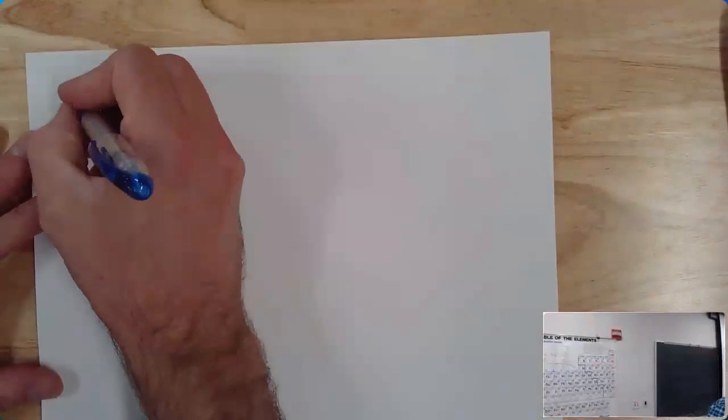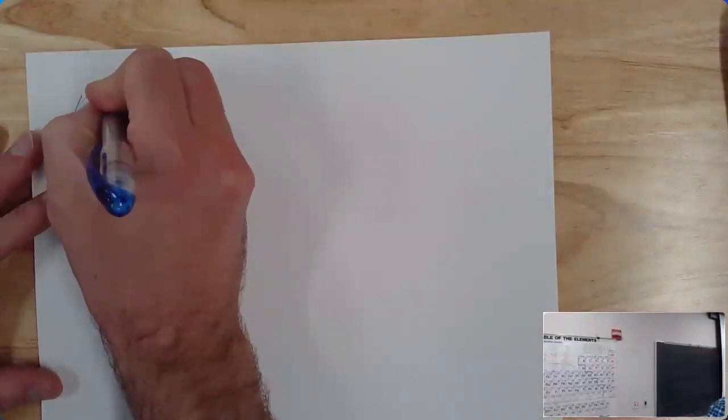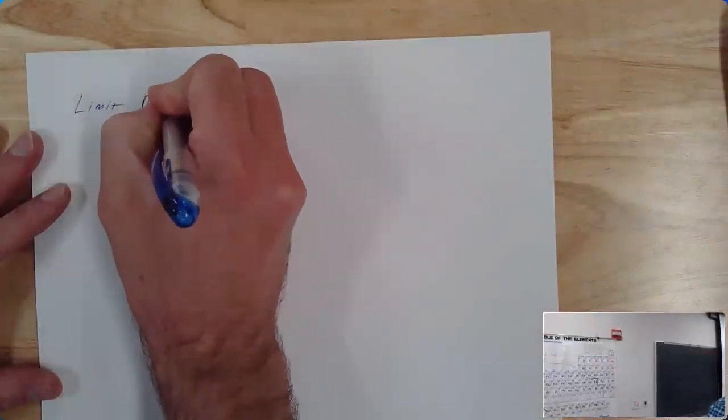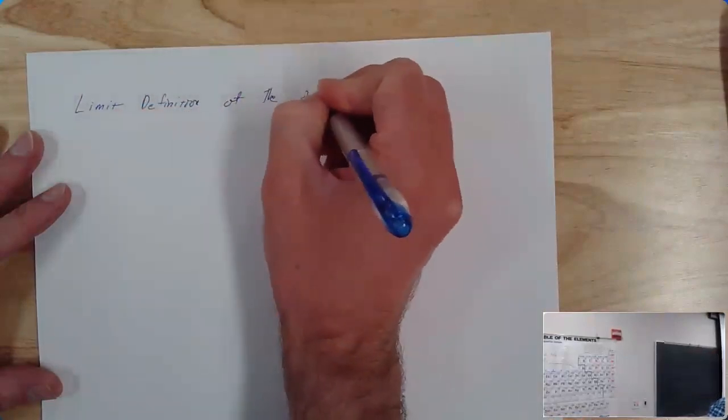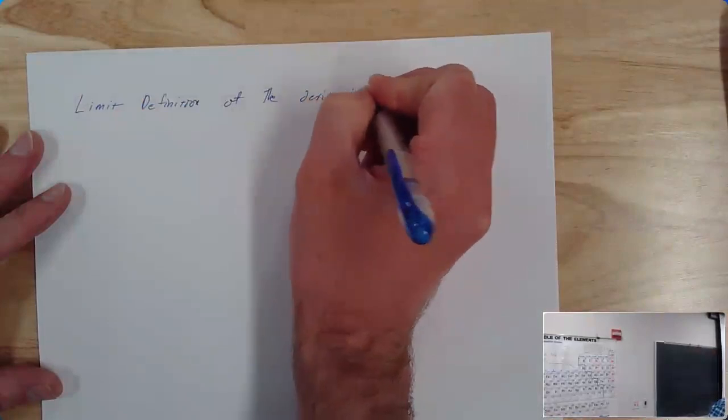So let's talk about derivatives for a bit, and then we'll circle back around to these limits to infinity, because I think even though you might not be there yet, you're going to get there eventually. So let's go ahead and talk about derivatives. Specifically, let's go back for a second to the limit definition of the derivative. I recognize I'm going ahead of where you are in class.